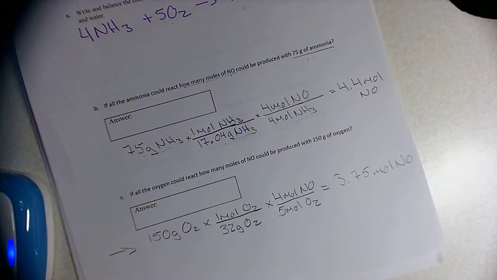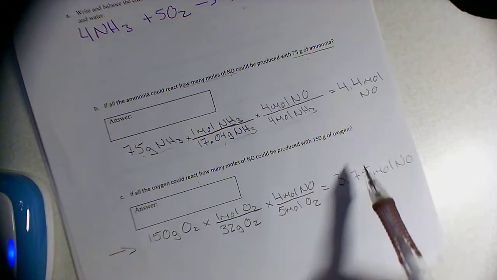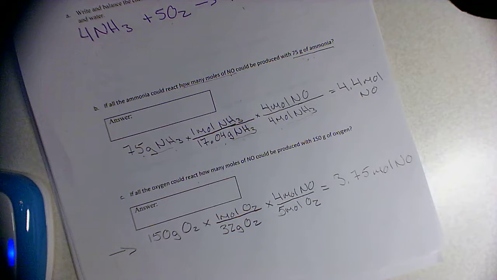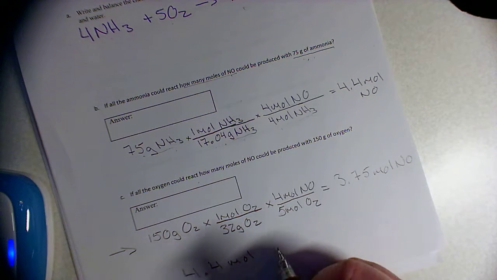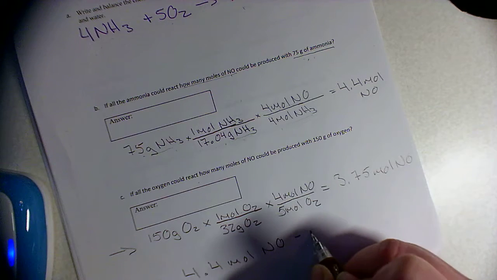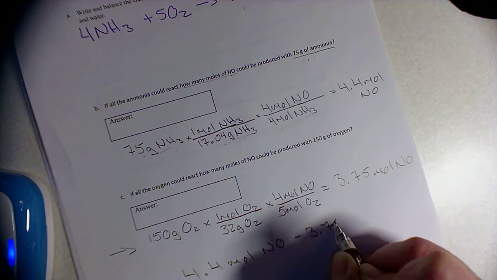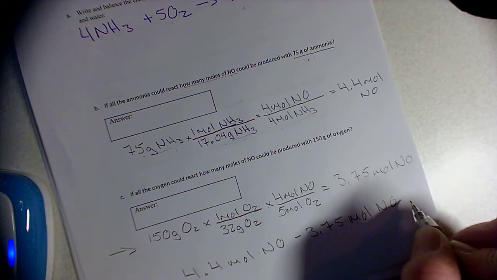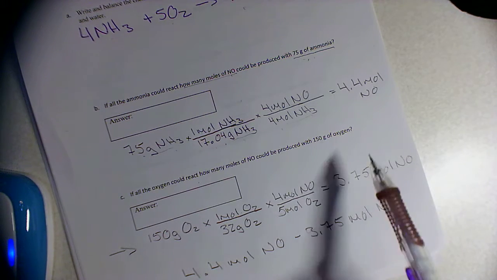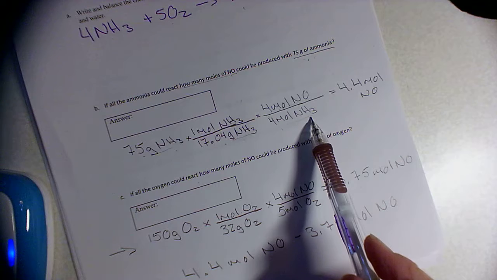So I'm going to show you one trick that we can do here, and because we're going to subtract like from like, I can say, okay, so the most I'm going to get is 3.75, and if I do the math, my 4.4 moles of NO minus my 3.75 moles of NO will give me how many moles of NO I don't produce because I have this in excess.